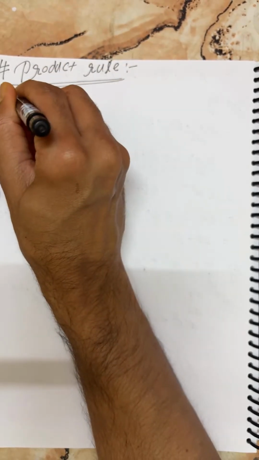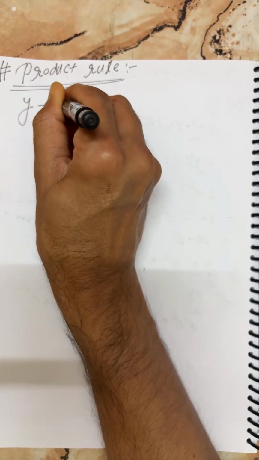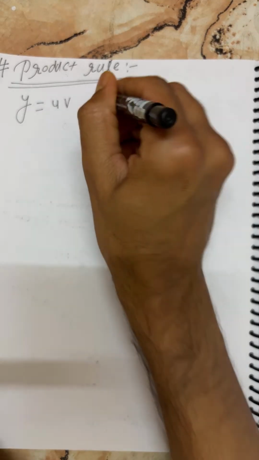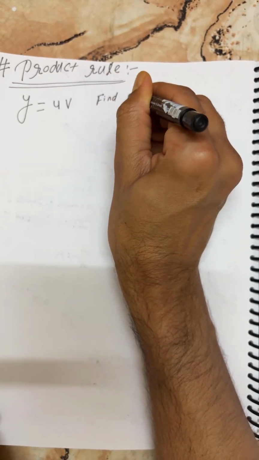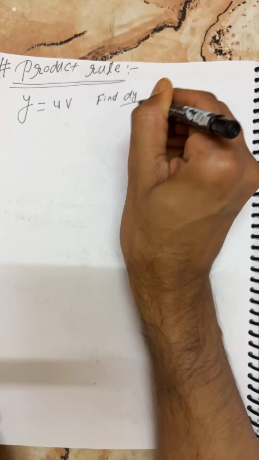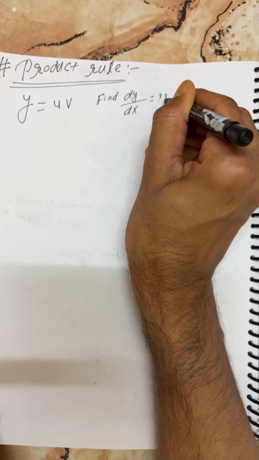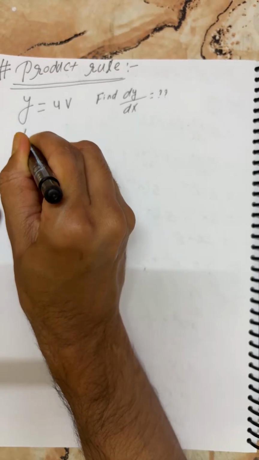Let us suppose there are two variables here. y is equal to u and v. Beta, find dy by dx. In fact, kids, it's a formula here. Find dy by dx. Then how can we do it? Very simple, my dear.